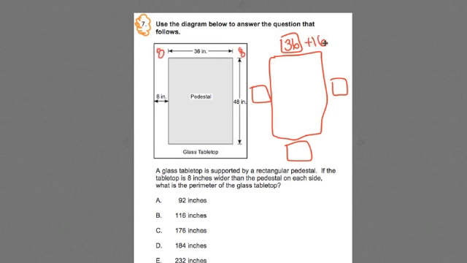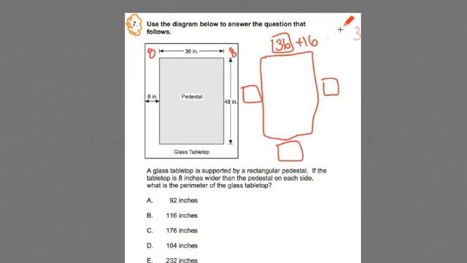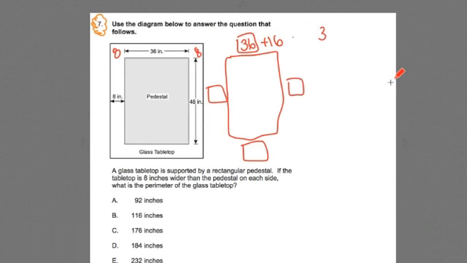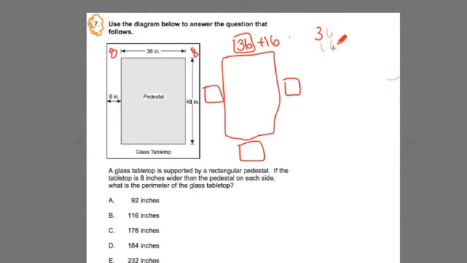So 36 plus 16, well, this is a good time to actually take your time. Don't make any careless mistakes because this is where the careless mistakes happen. Some teachers are like, I don't do that, I just do it in my head. That's fine. But if you do it in your head and you make mistakes, that's not good. So you want to take your time. So this is 52, this is 48 plus 16. Add them up as carefully as you can.